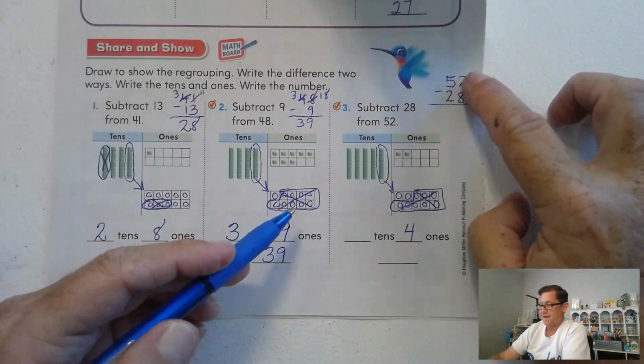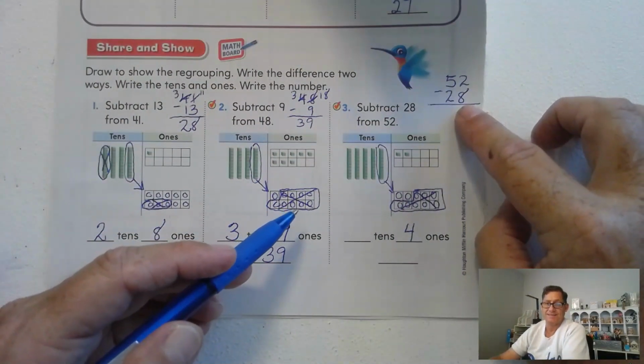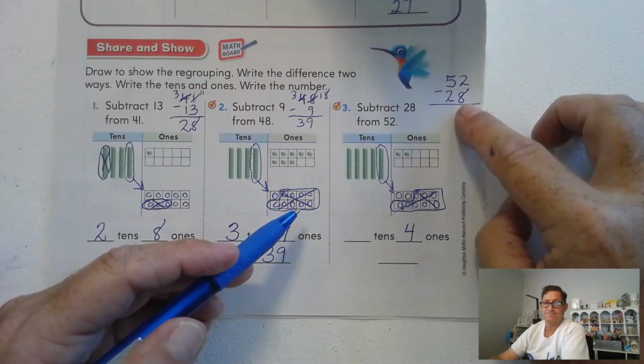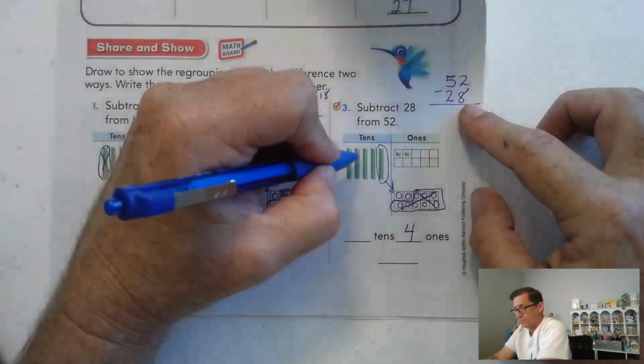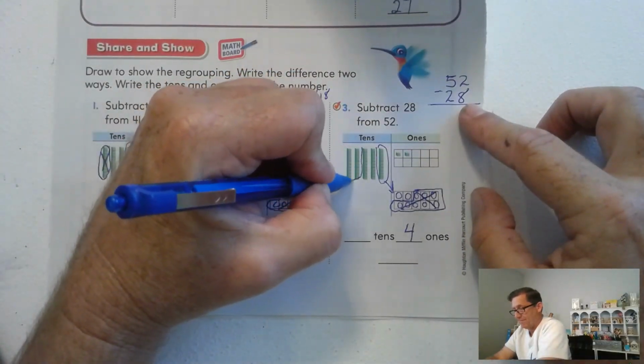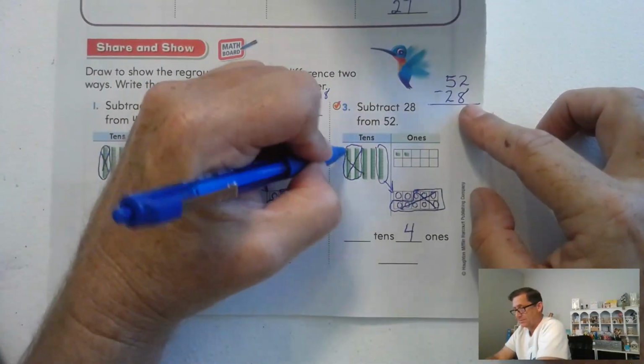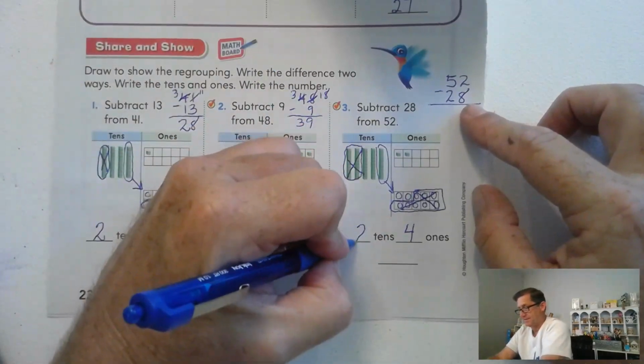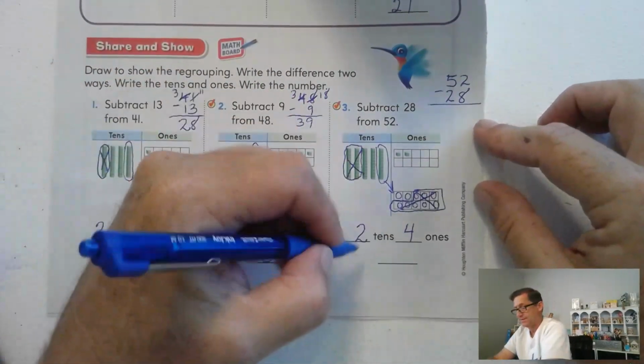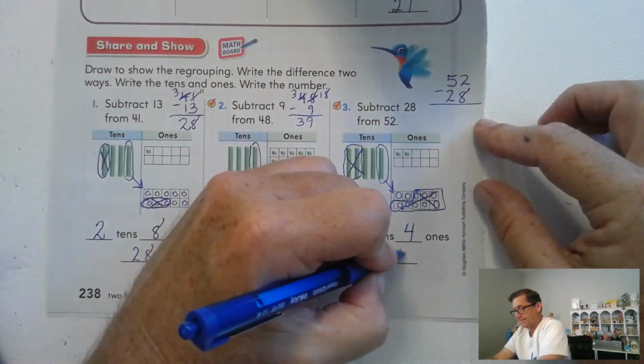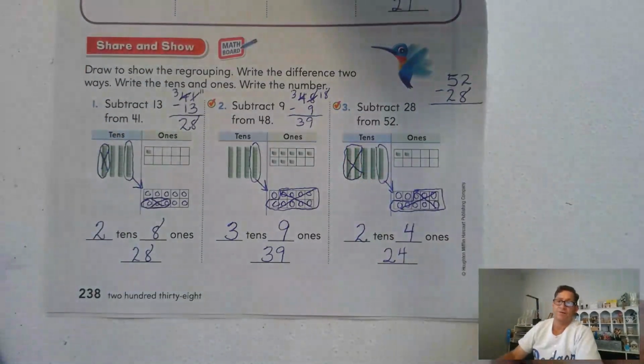And we have 5 tens, and we need to take away 2 tens. Okay, well, we only have 4 tens left. So take away 2, and that leaves us 2 tens and 4 ones. 2 tens is 20, 4 ones, 4, 24.